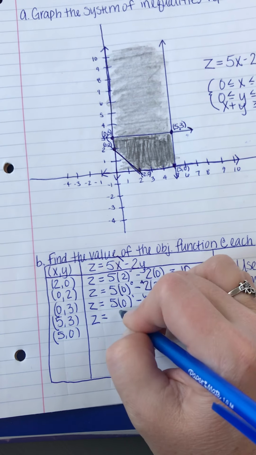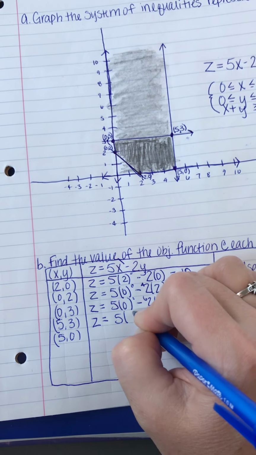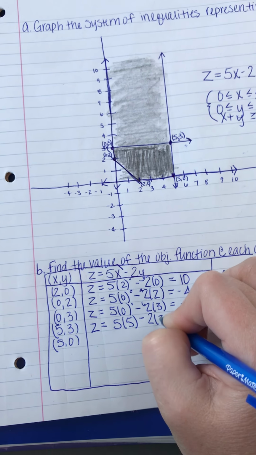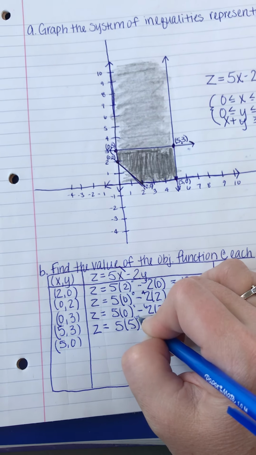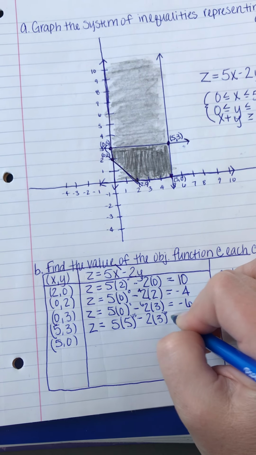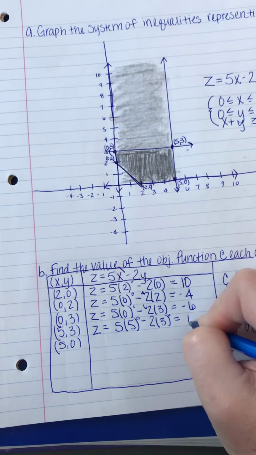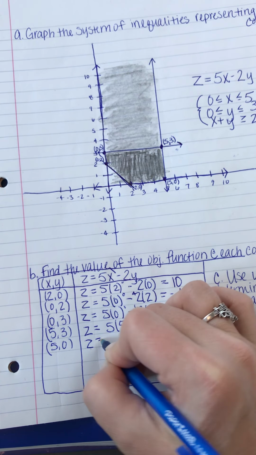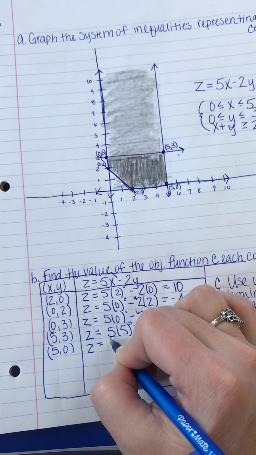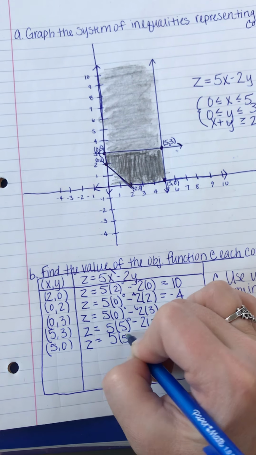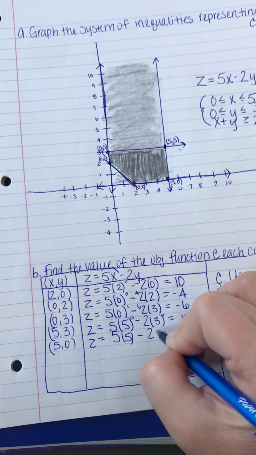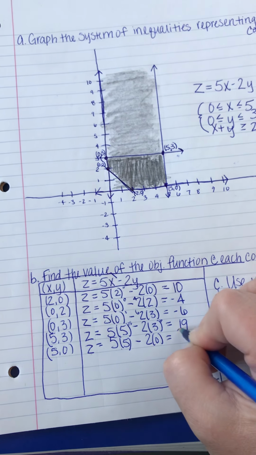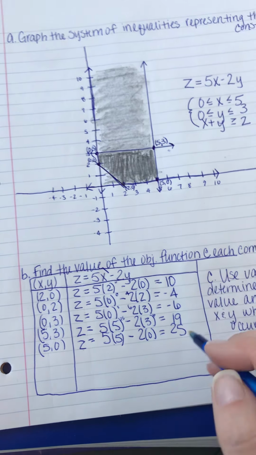On to the next set, 5 times 5 minus 2 times 3. So we have 25 minus 6, and that will give us 19. Then we have plugging in 5 times 5 minus 2 times 0, 25 minus 0 gives us 25.